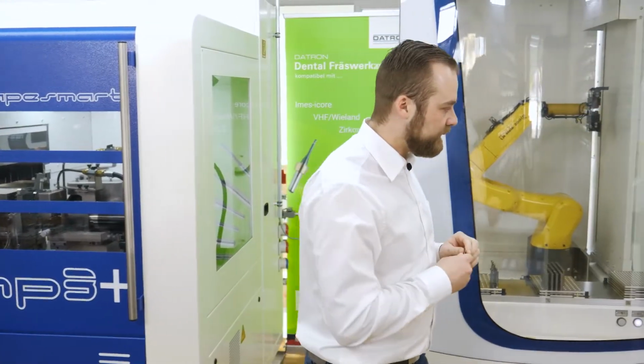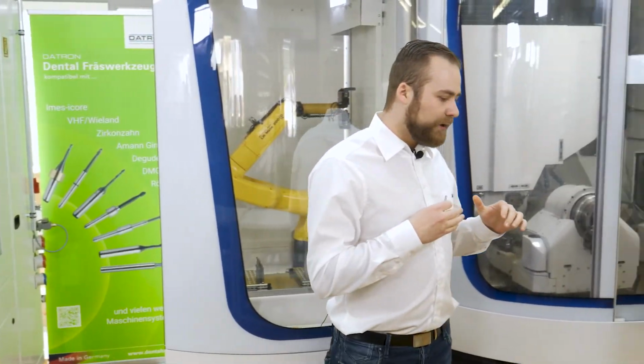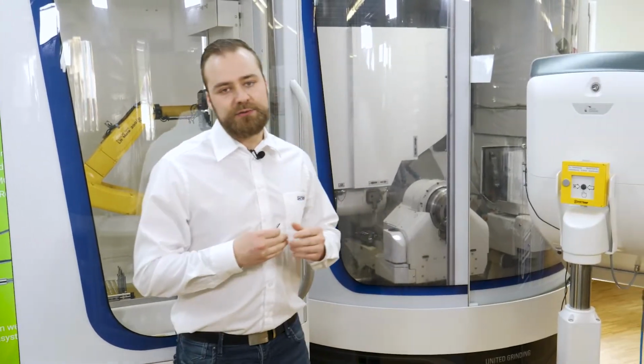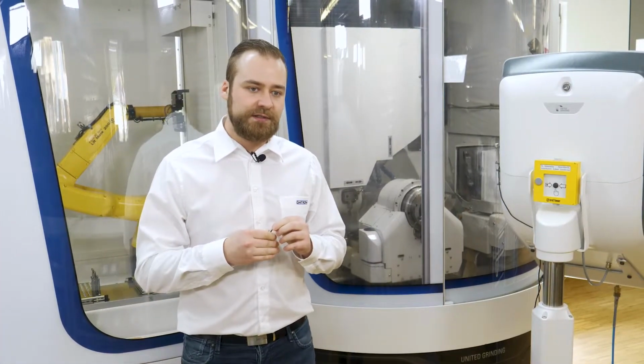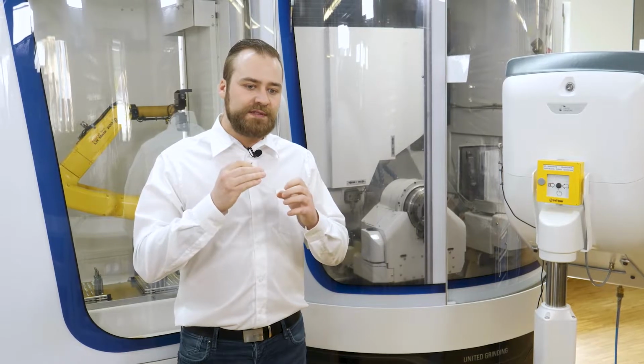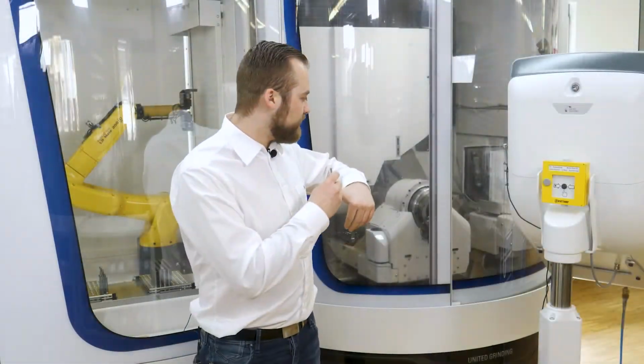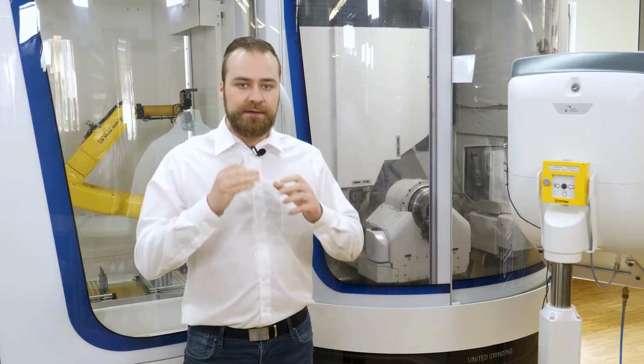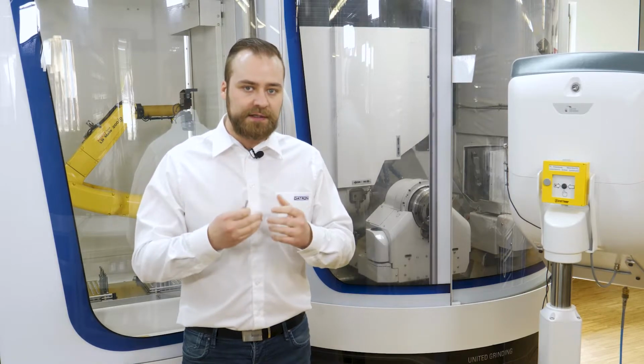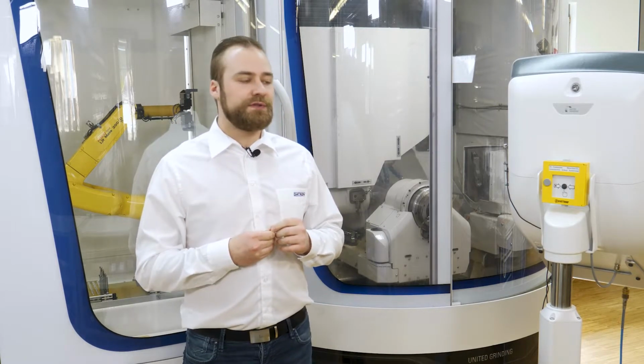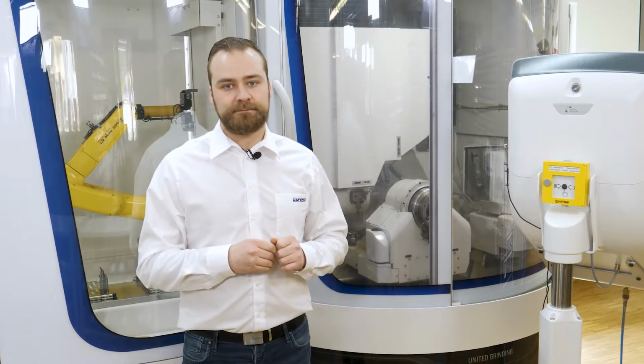This is this one here, and what we are doing here is the finishing process. So that means every type of tool that we want to use in the milling process is made on this machine. And the main points that we have to look at, I want to discuss with my colleague.